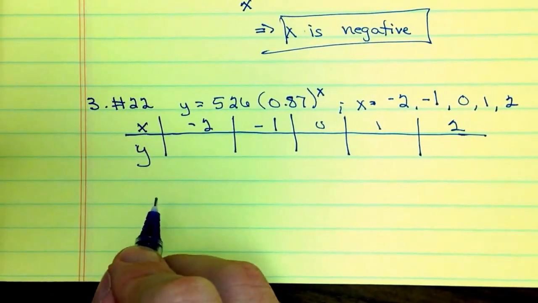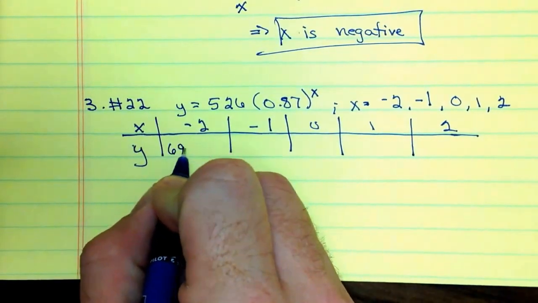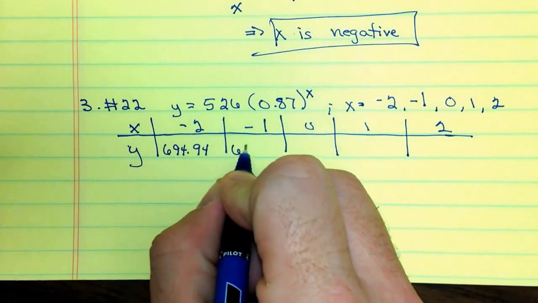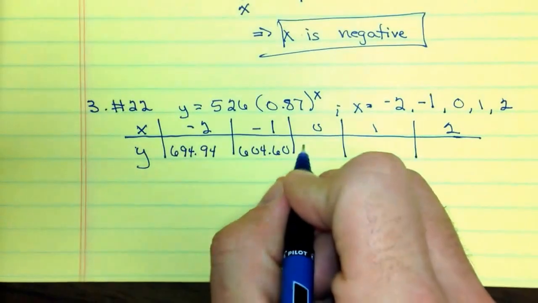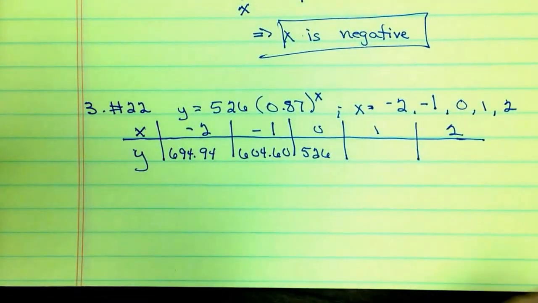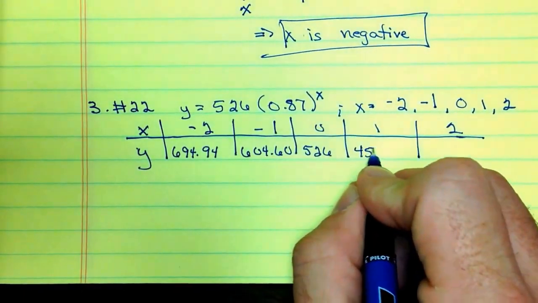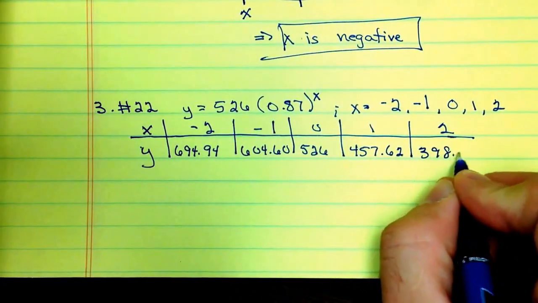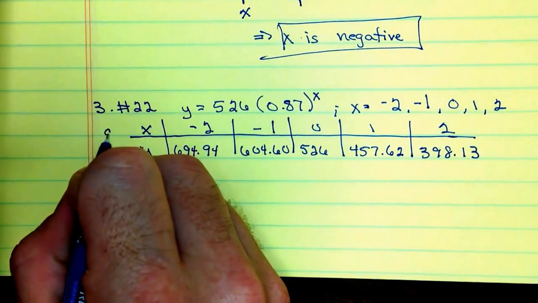Alright, so we plug negative 2 into the calculator here, and you should get 694.94. Plug in negative 1, to 2 decimal places, you'll get 604.60. Plug 0 in, that one's easy, that's just 526. Plug 1 in. You should have pressed pause if you didn't already and filled this out. So this will be 457.62. Then you plug 2 in, you get 398.13. That's part A, just construct the table of values.